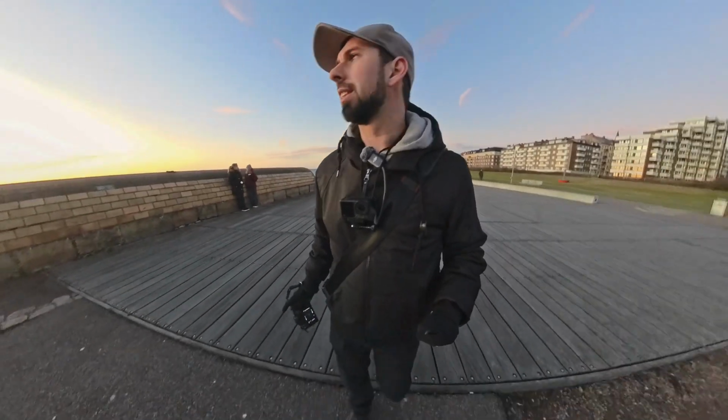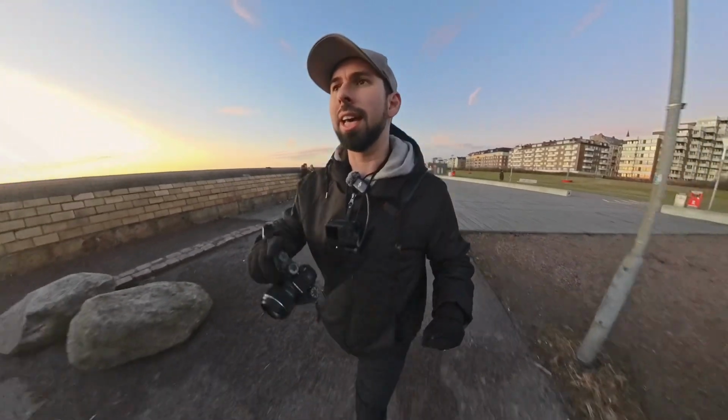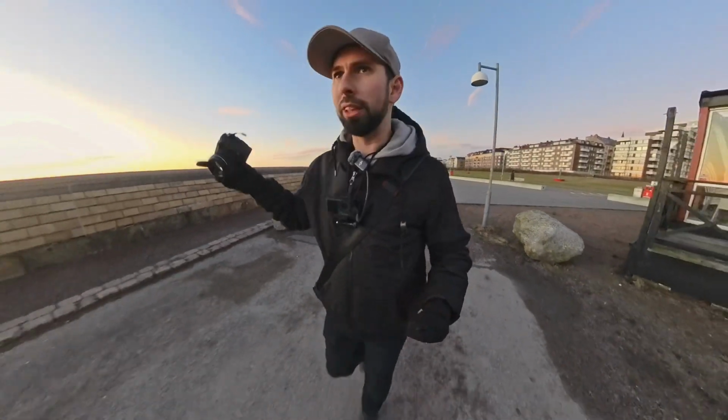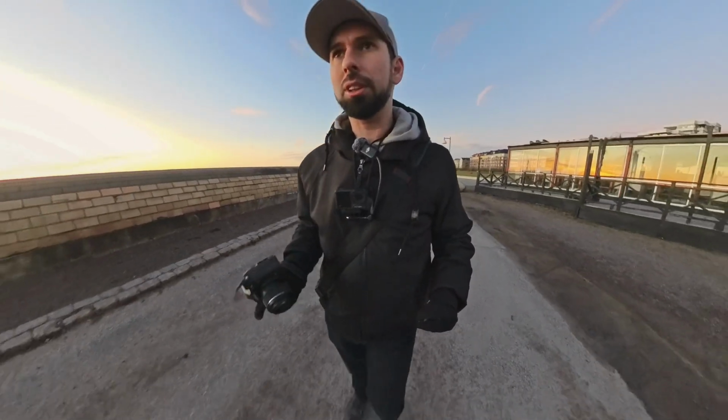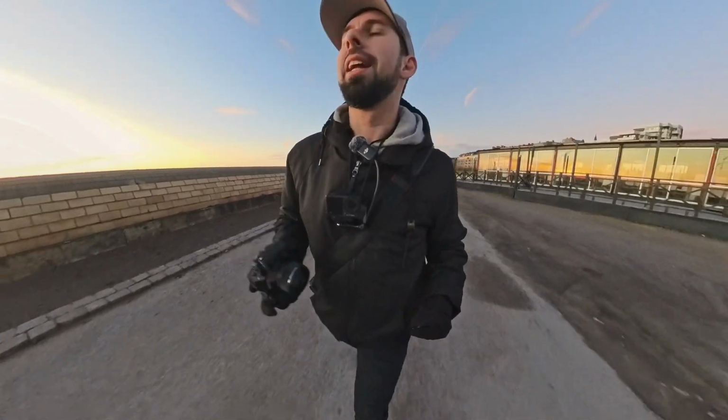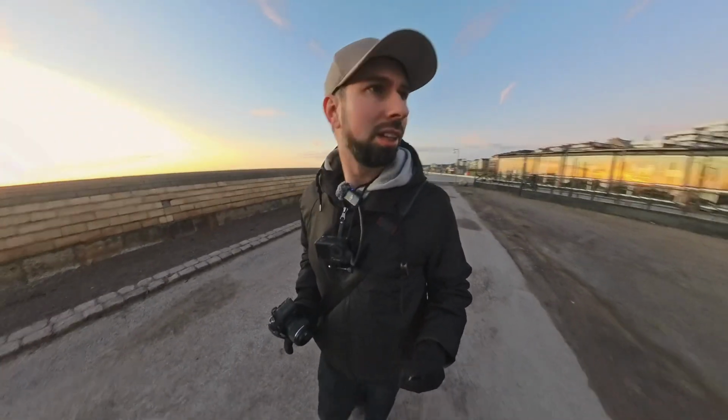Technically, it's not really rocket science. You just need to set your exposure according to the sky and get a good exposure on the sky. And if you get a good exposure on the sky, then you're gonna get that silhouette.